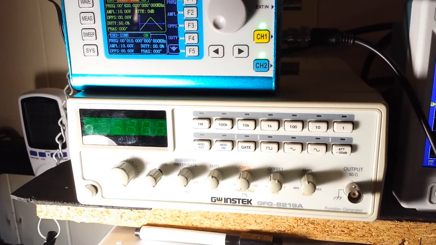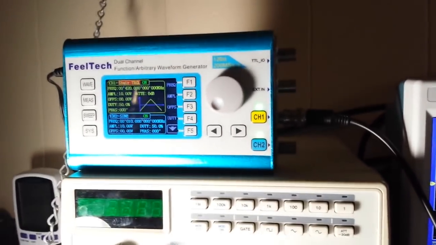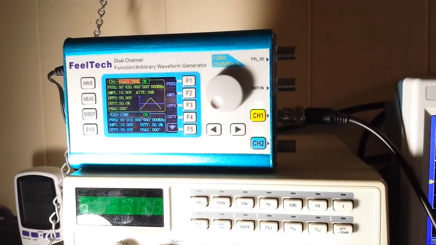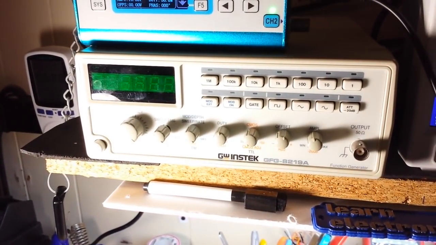I would call this definitely a very low-end piece of gear, but still a very functional piece of gear. You saw the insides. It's all through-hole technology, resistors, capacitors, transistors, a few ICs. If there's a problem, you can definitely hunt it down and change the parts. Whereas with this, there's a microcontroller in there and a lot of programming going on. If this thing breaks, you're probably going to be in for buying a new one. But anyway, that is a look at the GW Instek GFG8219a function generator with sweep and modulation.